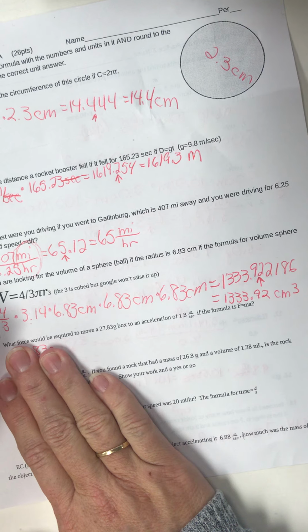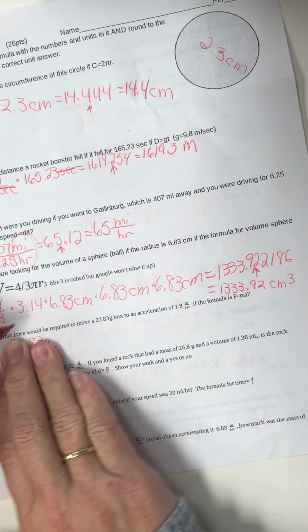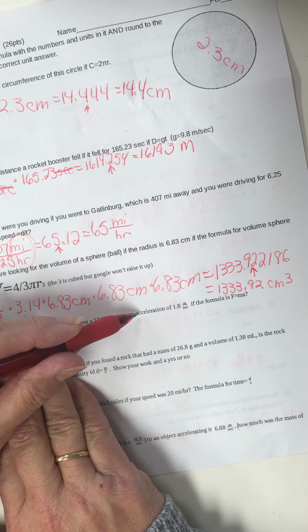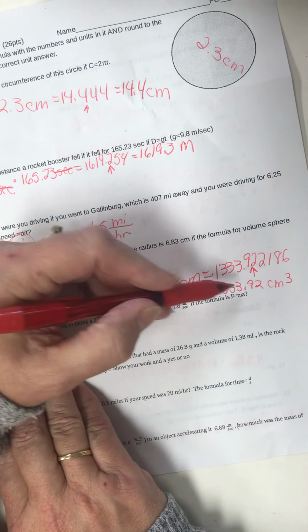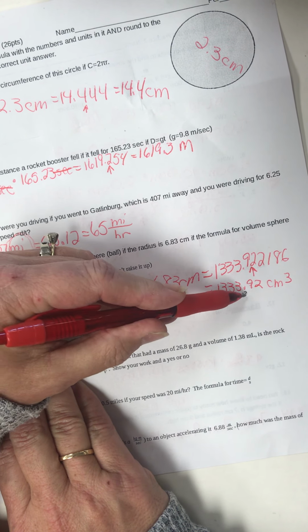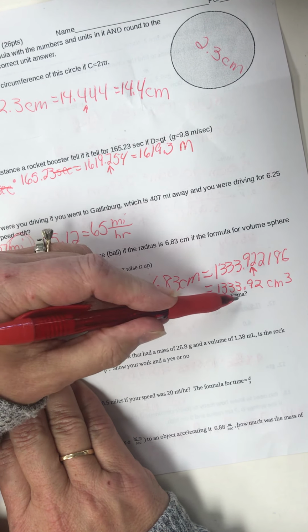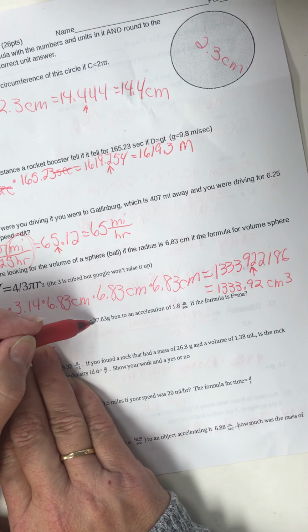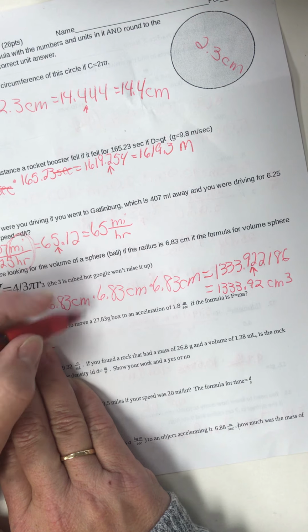Number 5. What's the force required to move a 27.83 gram box to an acceleration of 1.8 meters per second? The formula is F equals ma, m times a. That is not a fraction, so it's not divide. There's no symbol, so it's multiply. So it's asking for mass. The only mass you've got here is 27.83 grams.